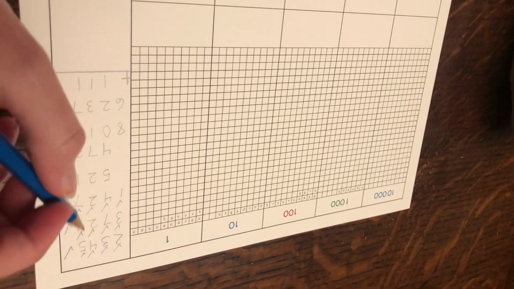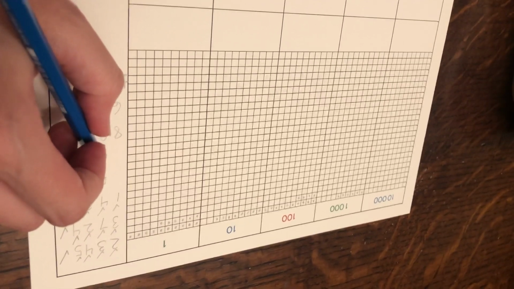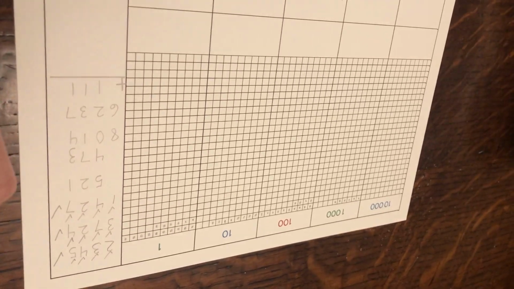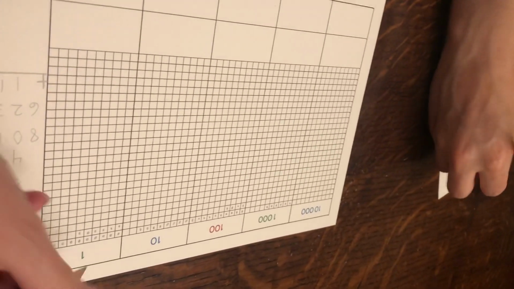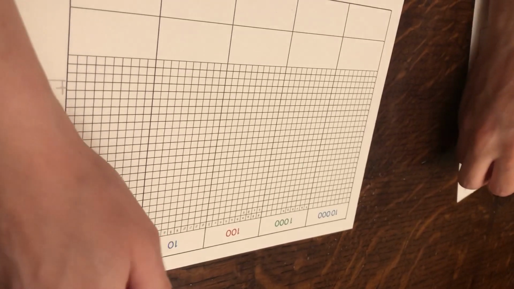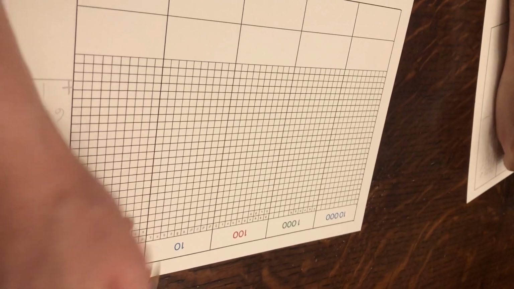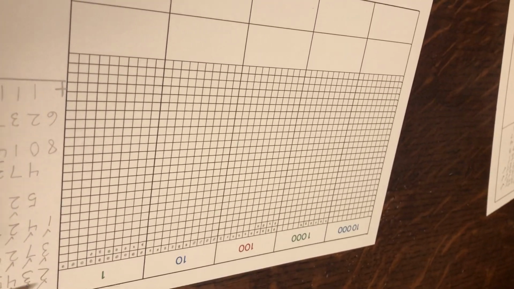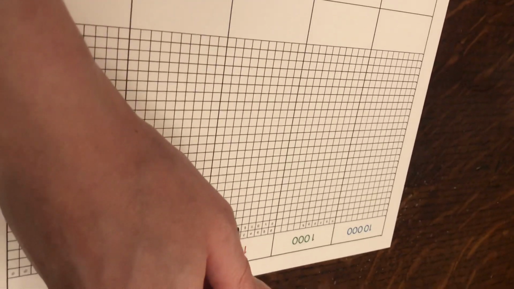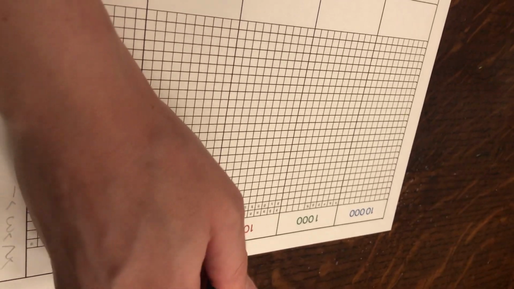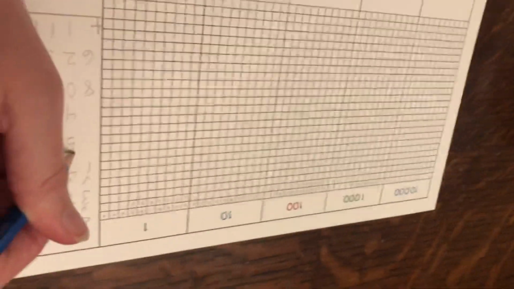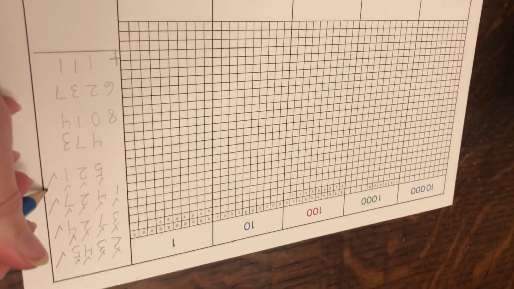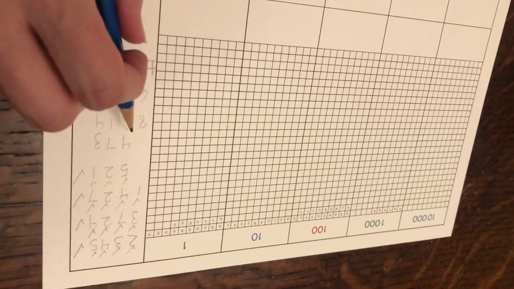Now let's do the next number. Read it with me, Trevor. 521. How many units do I have? 1. How many tens? 2. 1, 2. Okay. How many hundreds? 5. 100, 200, 300, 400, 500. Okay, I can check off that whole number. Now let's read our next number.